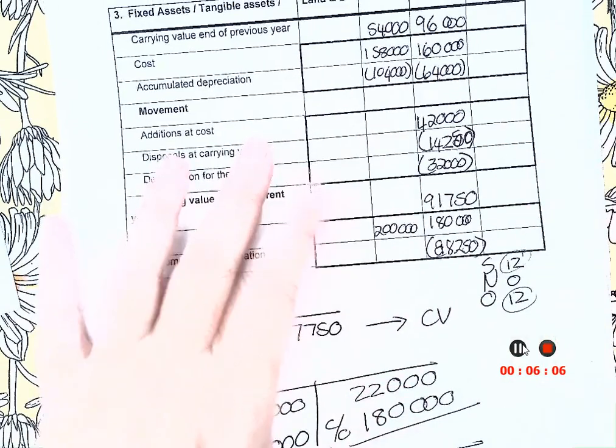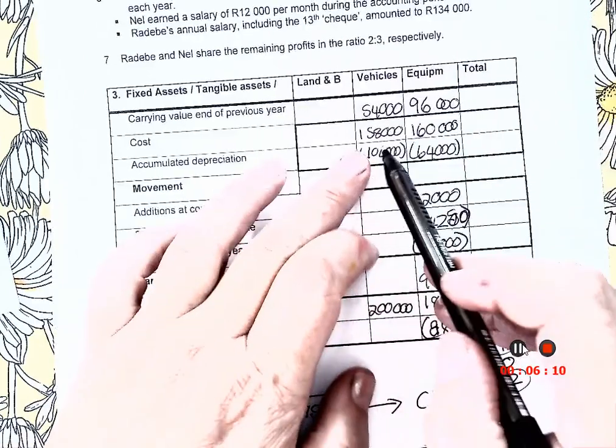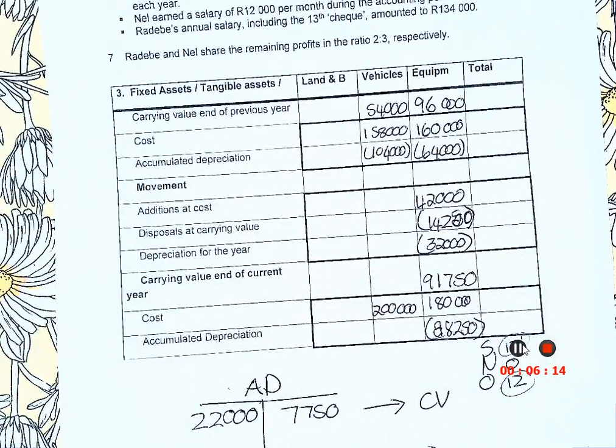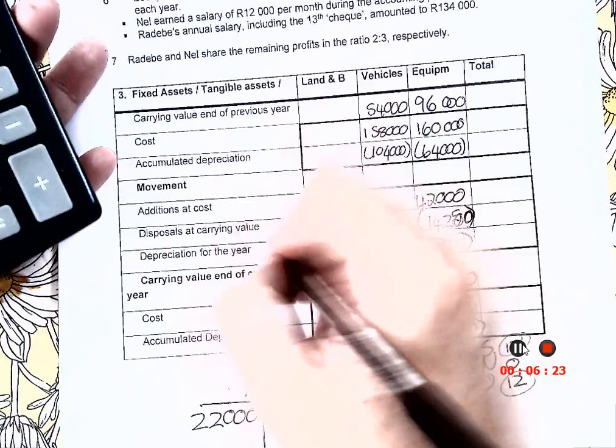Vehicles, also 20%. Now can you see if you say 158,000 times 20%, it's going to give you 31,600?